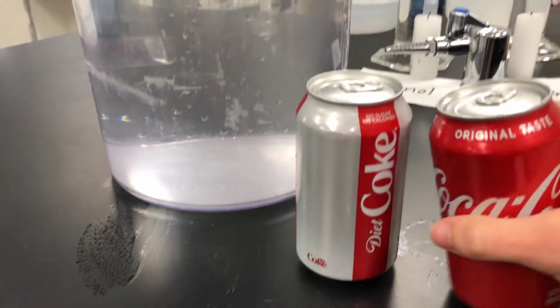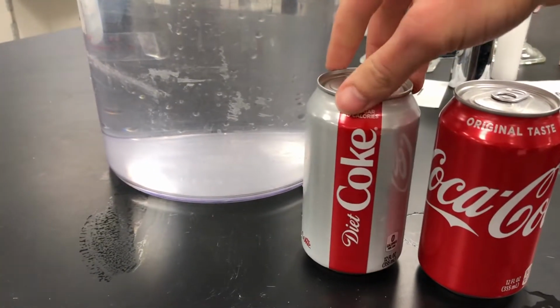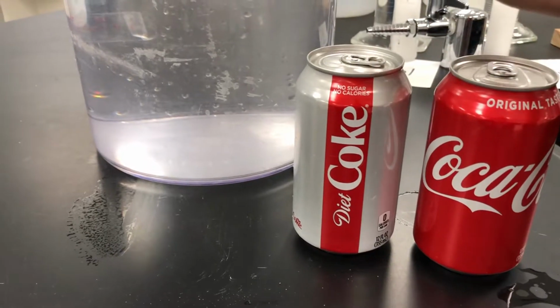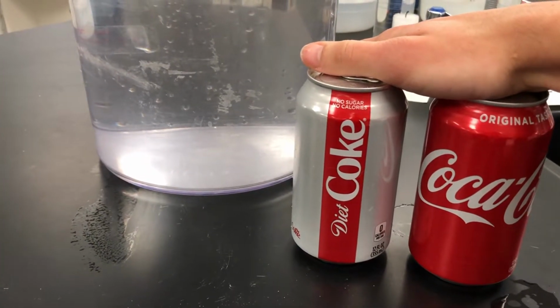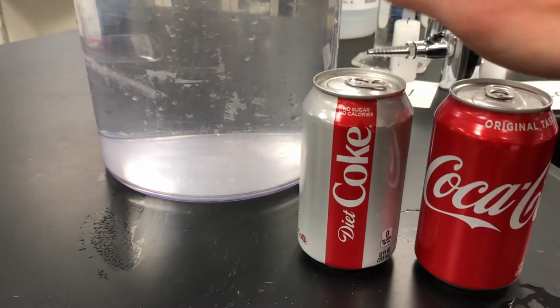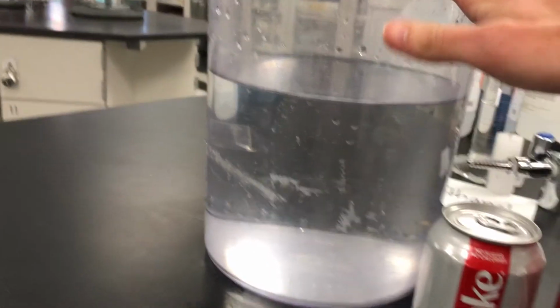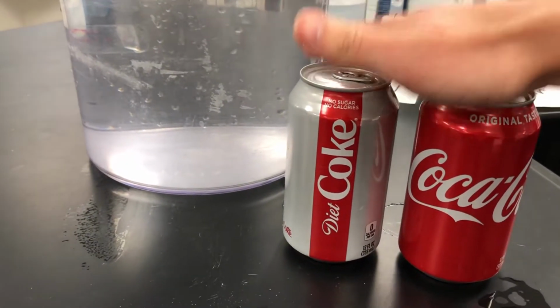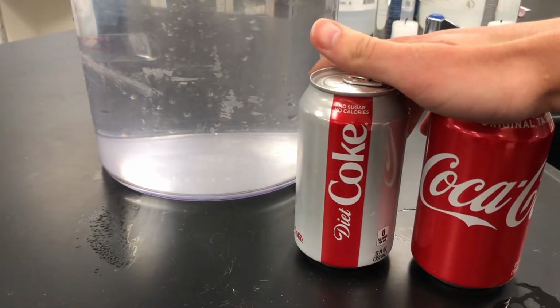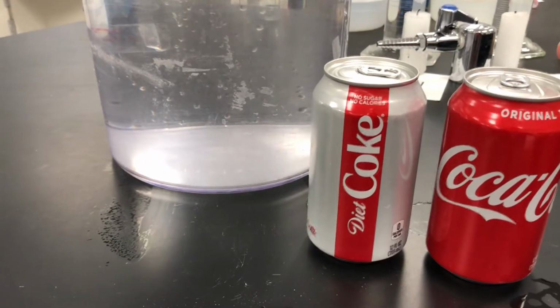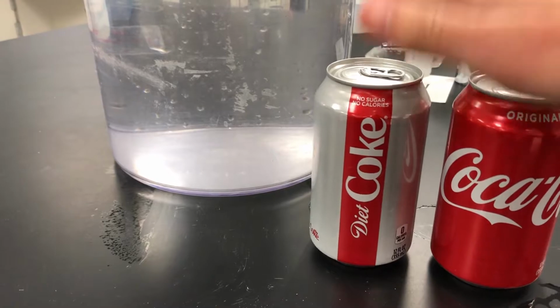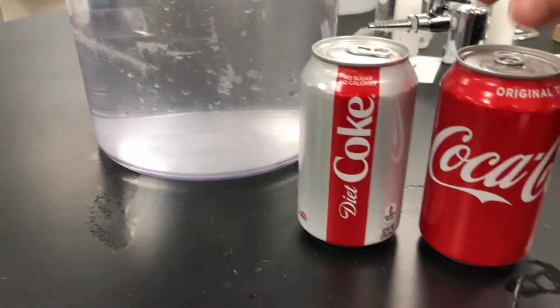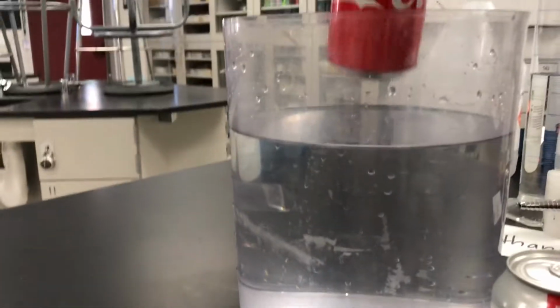So what we want to do is we want to compare the density of Diet Coke to regular Coke. So take a second and try and come up with a hypothesis of what you guys think will happen when both of these cans are tossed in this bucket. Are they both going to float? Are they both going to sink? Is one going to float and one going to sink? If so, why? What would be causing that difference? So let's take a look at these. I'm going to toss the regular Coke in first.